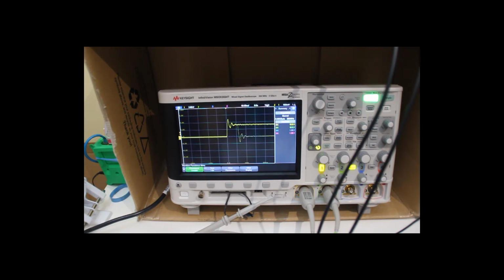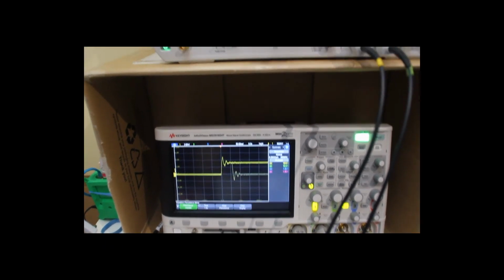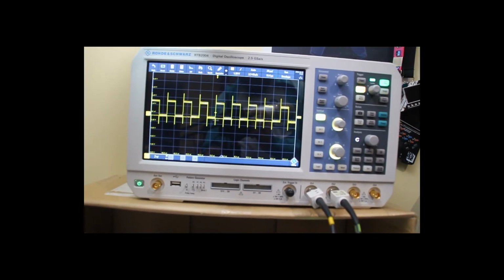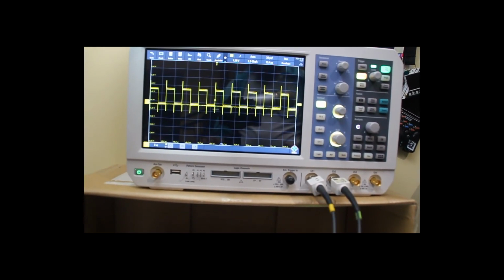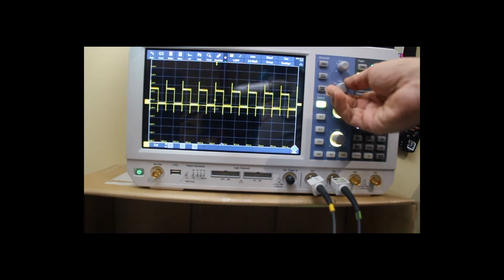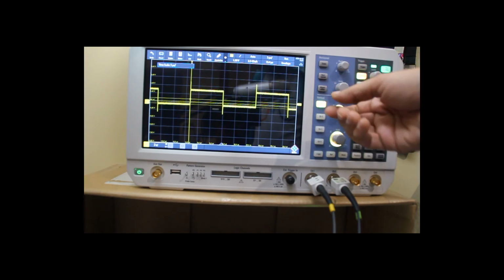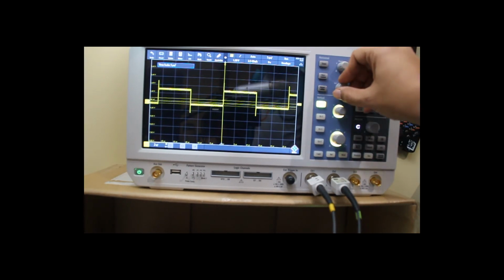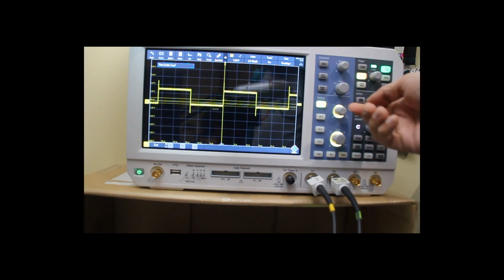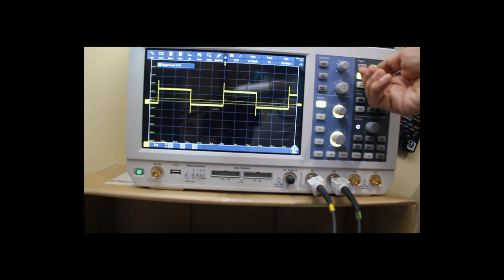But can I do a better job with the Rohde & Schwarz? So go back. Okay, hopefully that'll stay stable. For the Rohde & Schwarz, I'm going to scale in. It's pretty much not going to be able to find that pulse yet. I want to find it, right? So what I'm going to do is take the trigger level and tweak it.